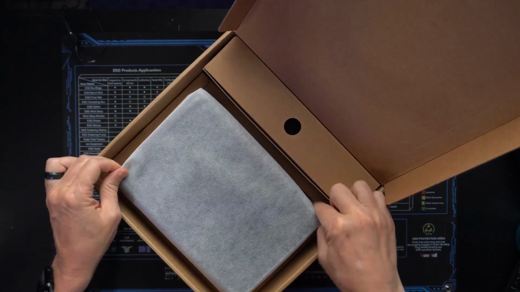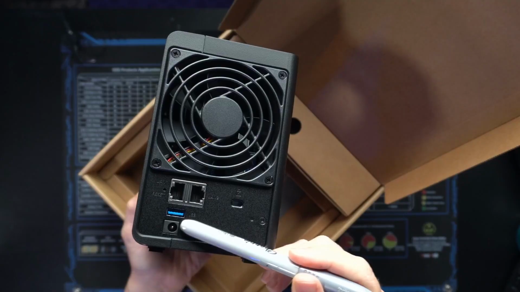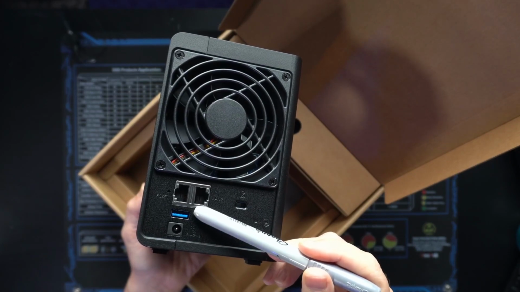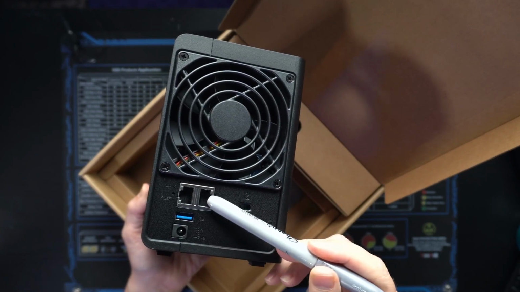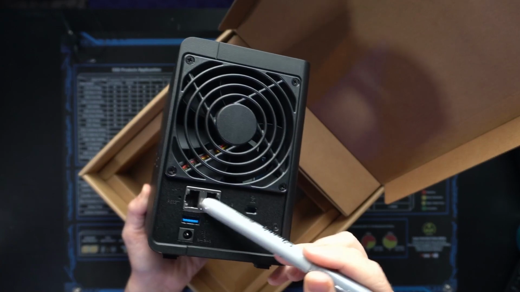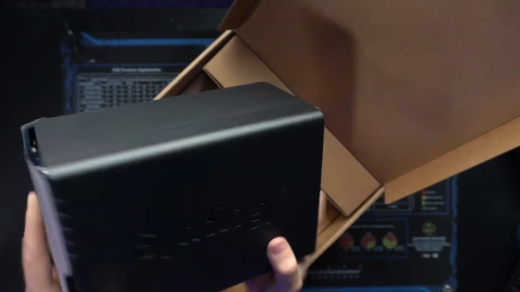And here it is. Let's go ahead and pull this out and take it out of its little protective casing here. And here it is. So on the back, it's got the power connector, there's a USB port, and then there's the two Ethernet ports with RJ45 jacks. All right, looks great. Let's go ahead and take a look at the other side.